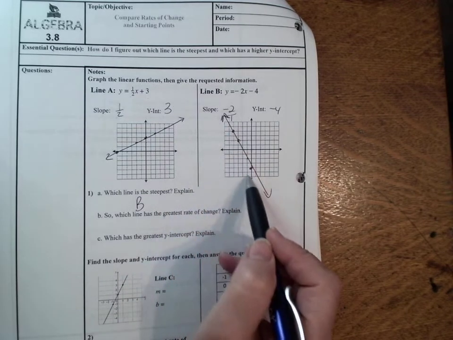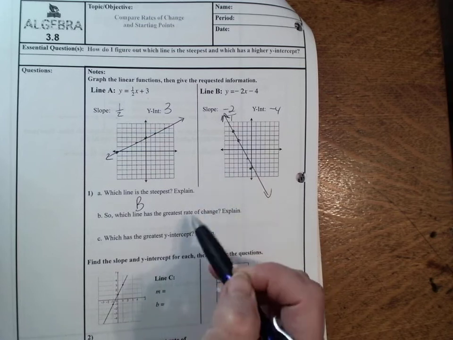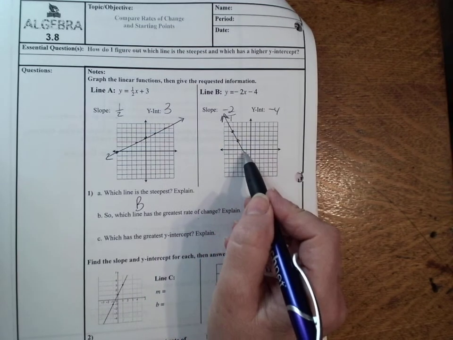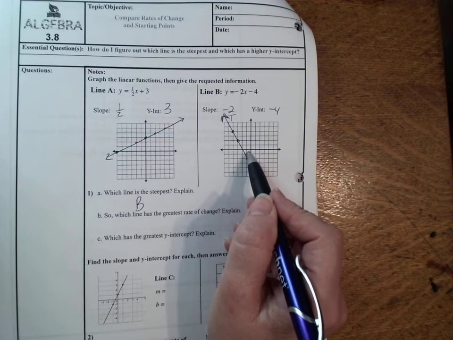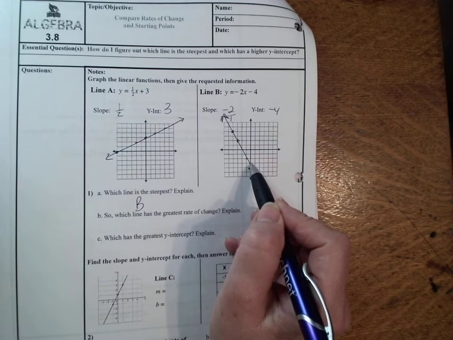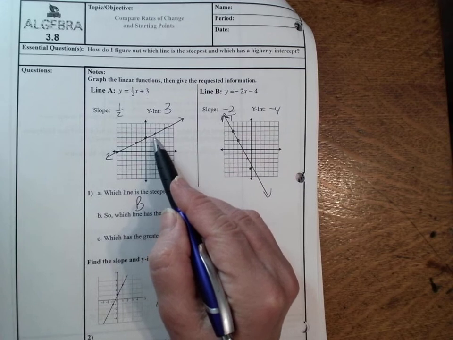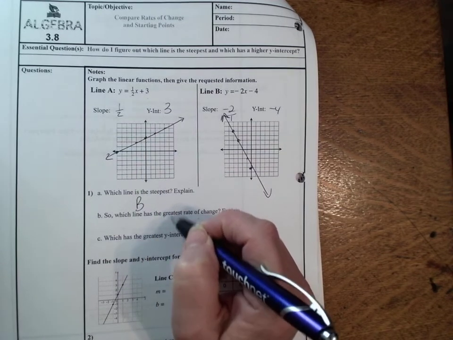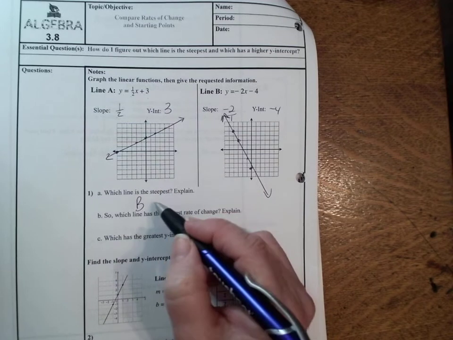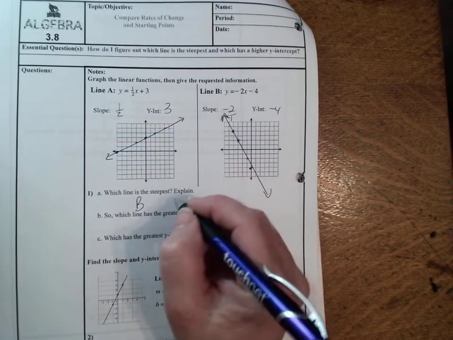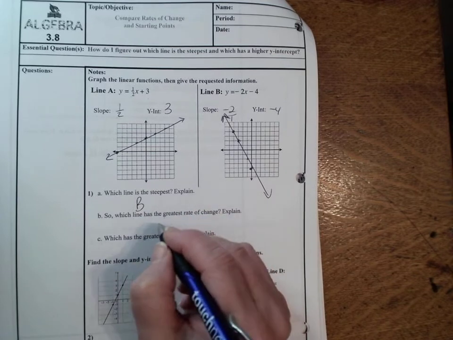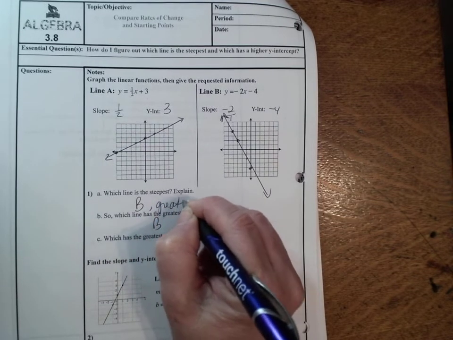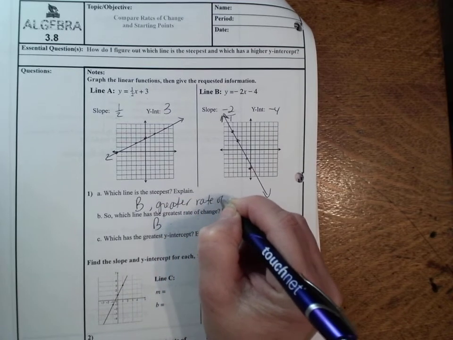It's steeper because it does have a greater rate of change, meaning for every 1 that you go over on the x value, the y is decreasing 2. This one, it says for every 2 that the x is increasing, the y is increasing only 1. The next question actually answers this one. So which one's steeper? Well, line B, because it has a greater rate of change.